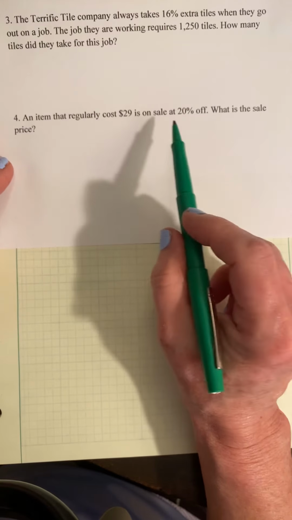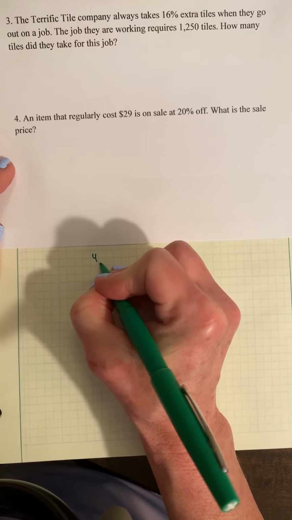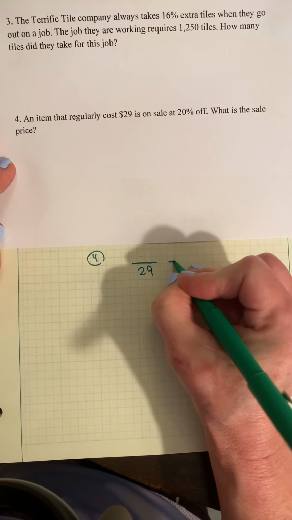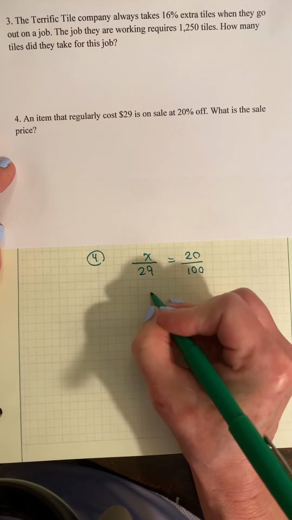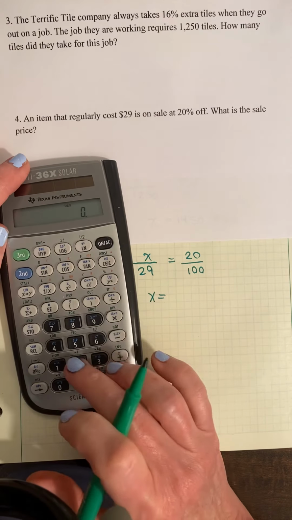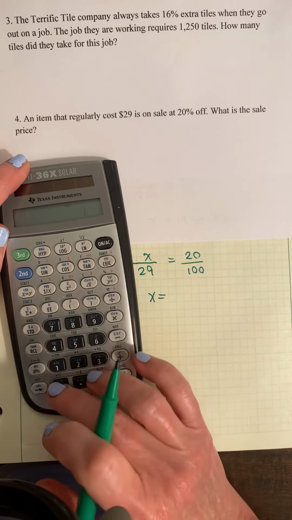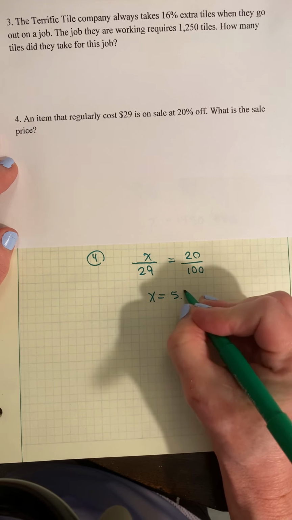Same thing here. When we go to get something on sale, usually we find 20% and we subtract it, and we can do that. So we have an item that has a base price of $29. We want to find 20% of that. And let's work that out real quick. So 29 times 20 divided by 100 be $5.80 off the price.